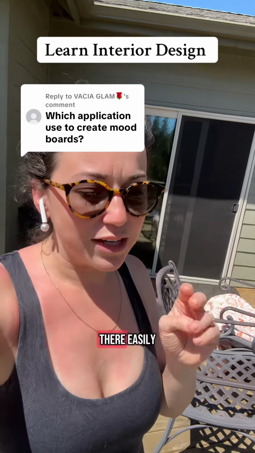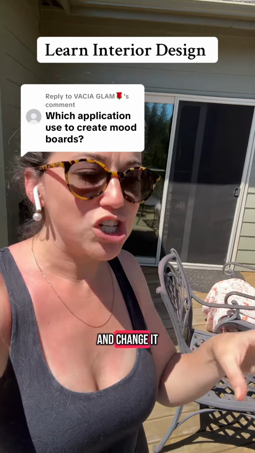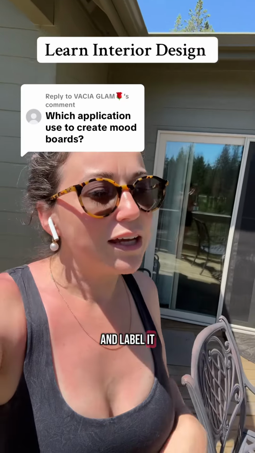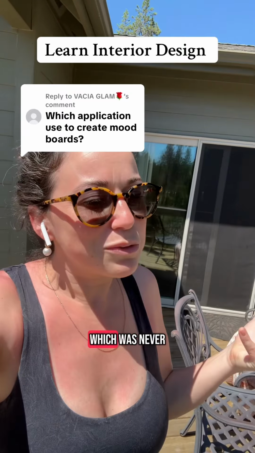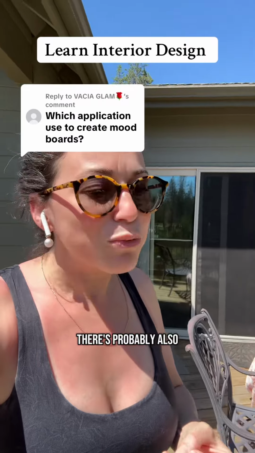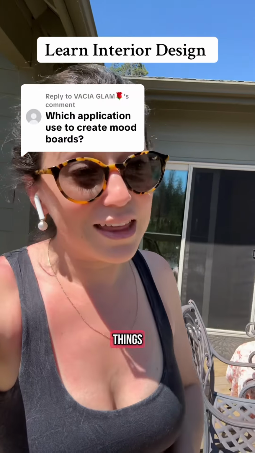But I love that it was there easily, so I could go back in and change it, download it as a PDF if I needed to, and label it, and I can even connect it to spreadsheets, which was never really needed there, but that is what I recommend. That said, there's Canva. There's probably also dozens of other AI things.